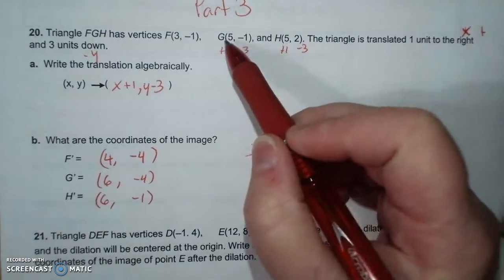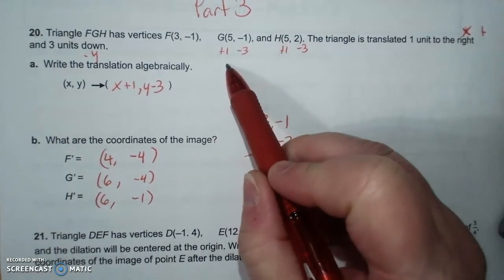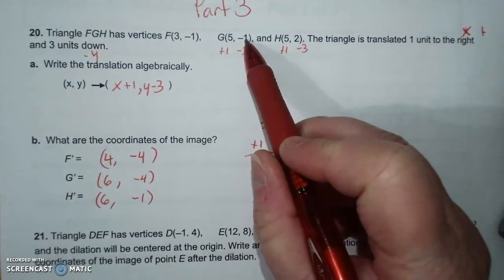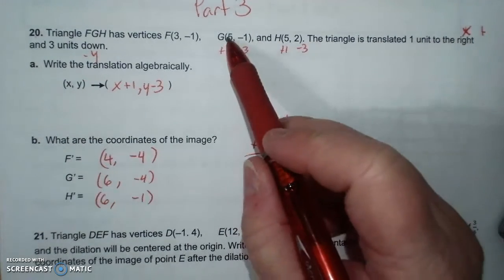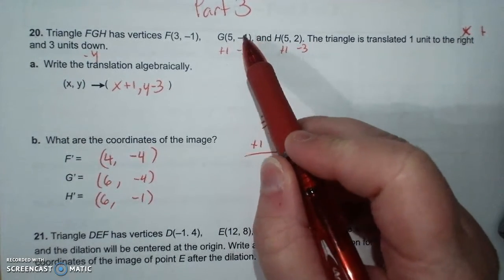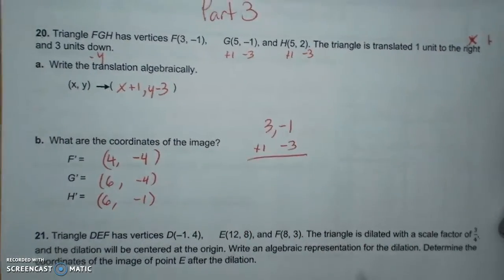So I'm taking the values and I'm adding 1 to the x value and subtracting 3 from the y value.